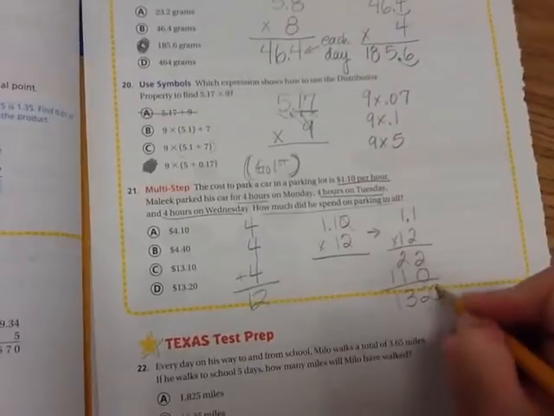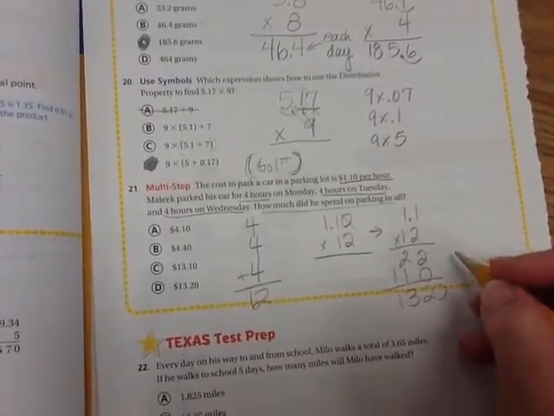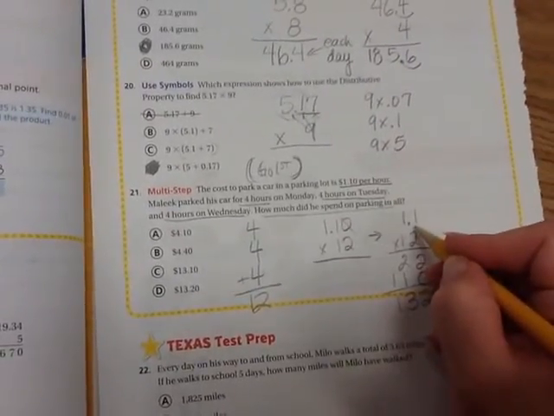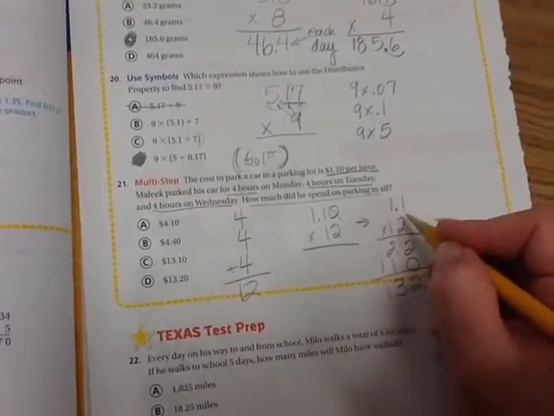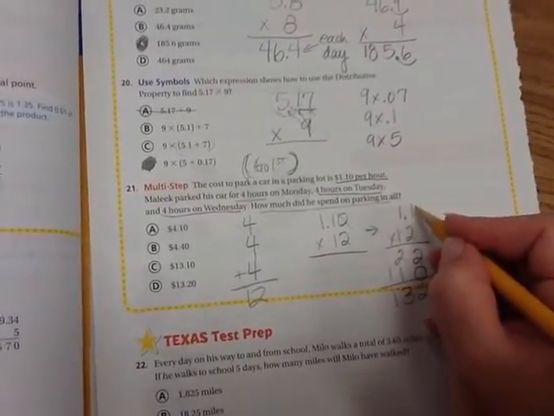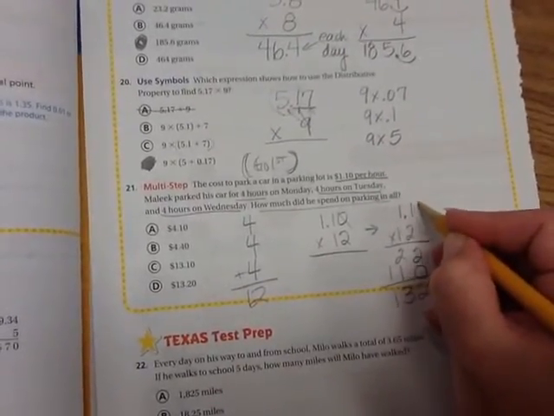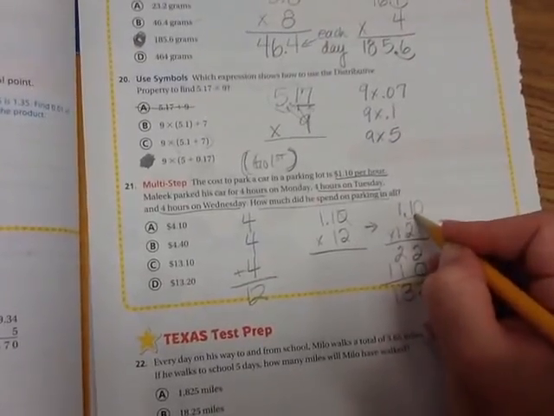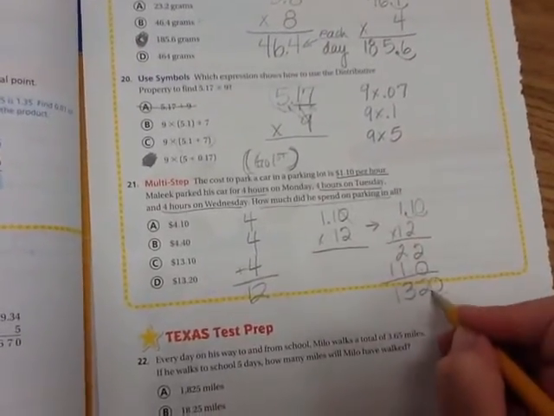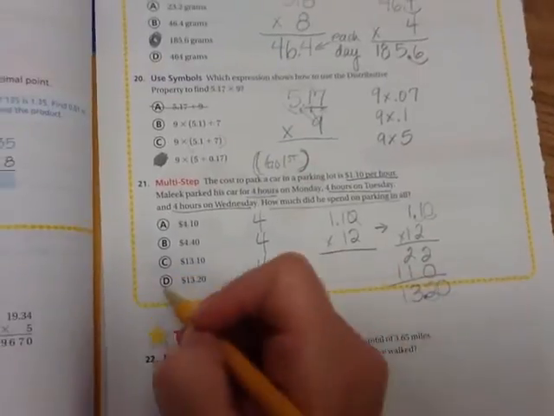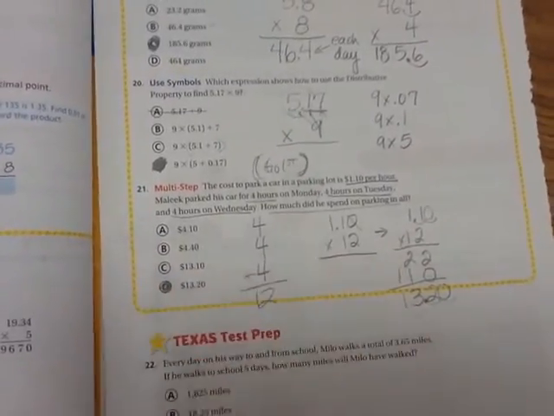Took off my 0. Please make sure you add your 0. Okay? So, again, I've got to realize my original amount was here. So, tenths, hundredths, tenths, hundredths. So, $13.20.